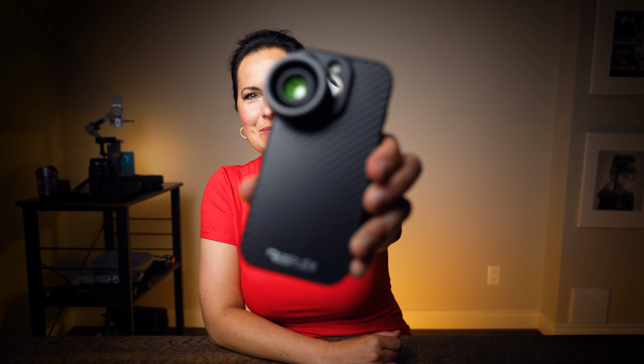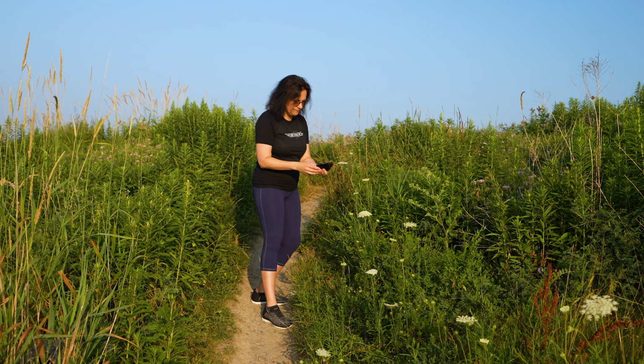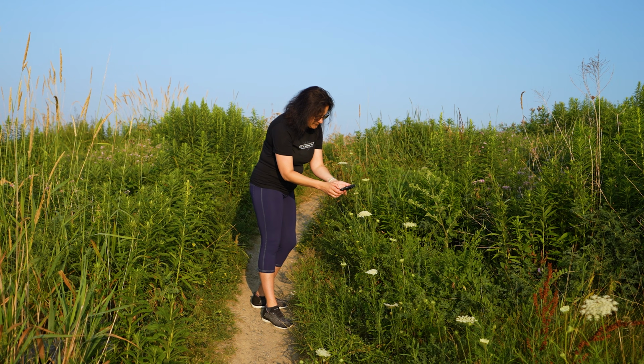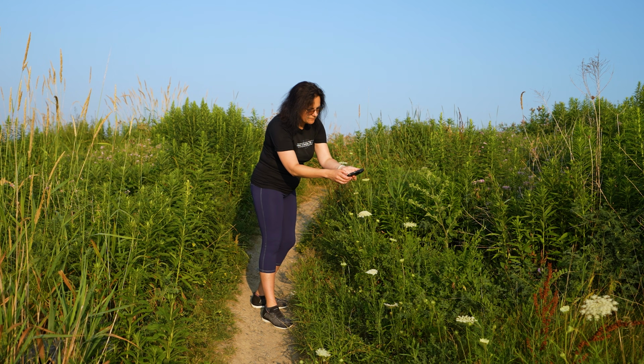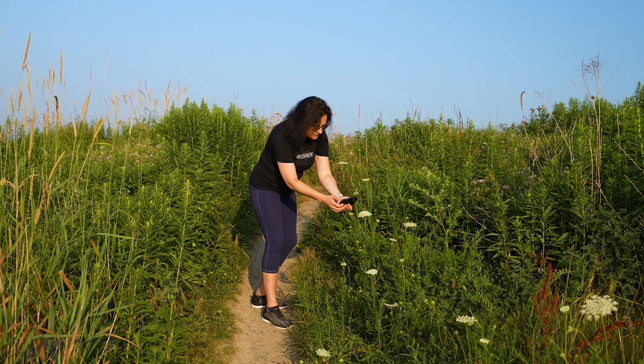Let's start with the traditional 10x macro and explain everything you need to know to be able to take macro shots with this lens in the native camera app. Before we start, understand the single most important concept. You don't focus by tapping on the screen, you focus by physically moving the phone.